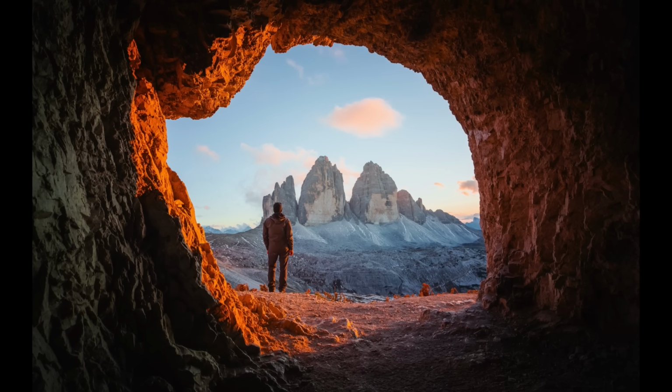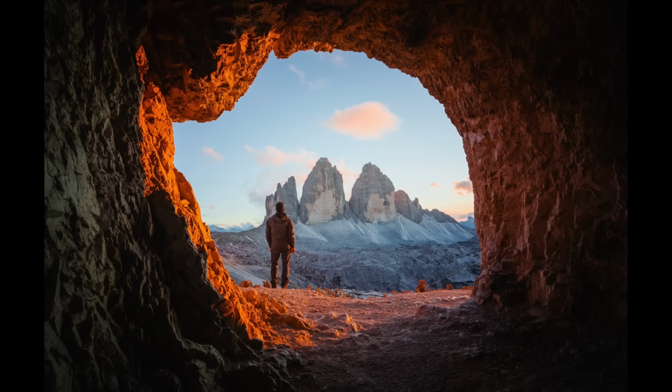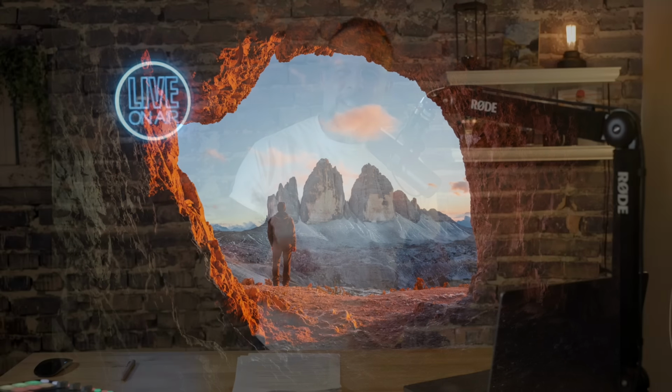Now, another big advantage is scale. Foreground elements give the viewer something familiar to compare against. A small rock in the foreground can make the distant mountains feel quite massive. A person near a camera can make a landscape feel huge and immersive. Foreground elements also add storytelling. So instead of a photo saying, here is the place, your image begins to say, here is what it felt like to be here.